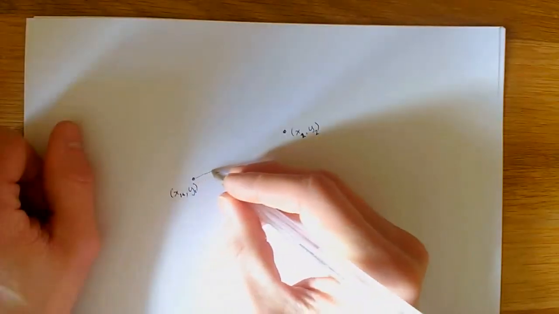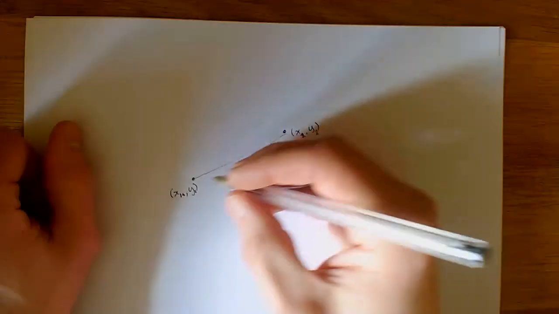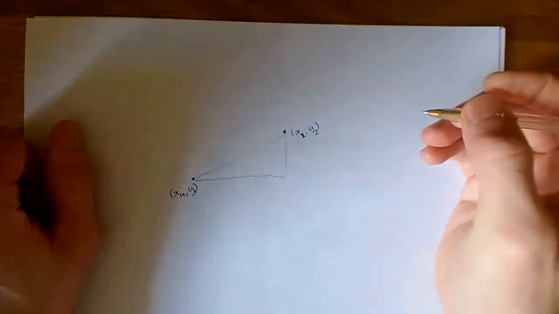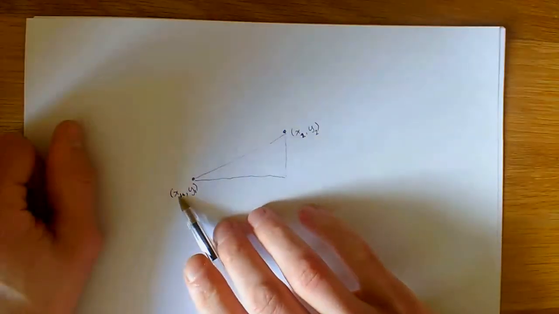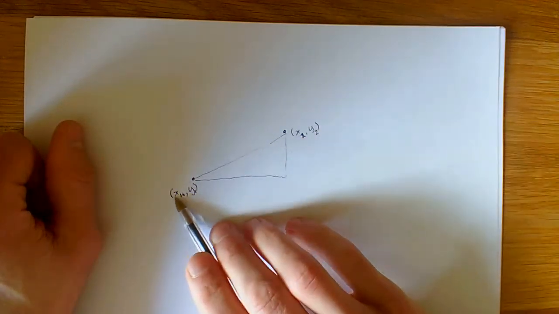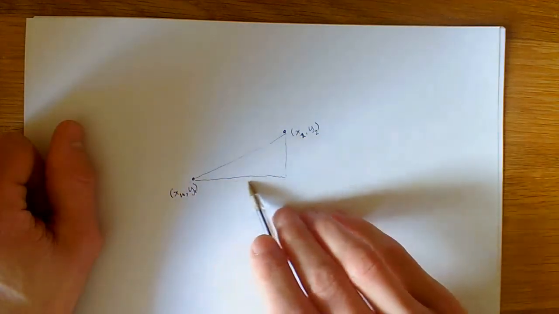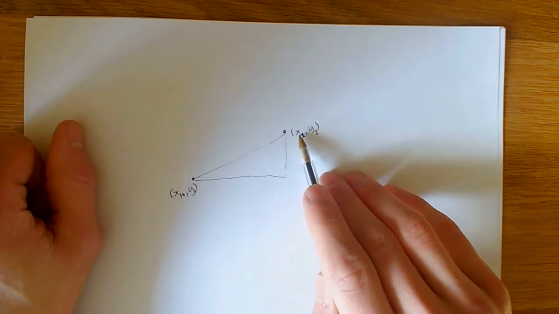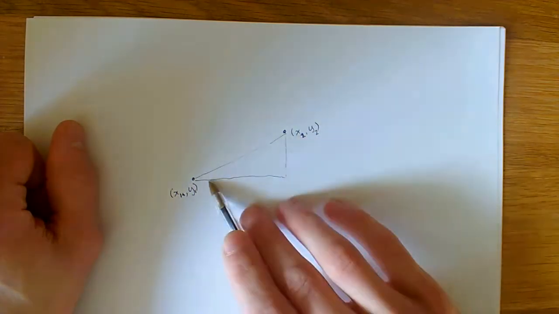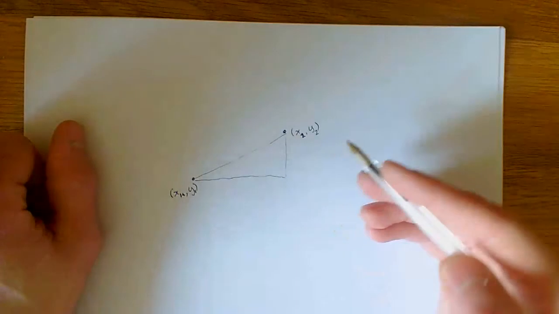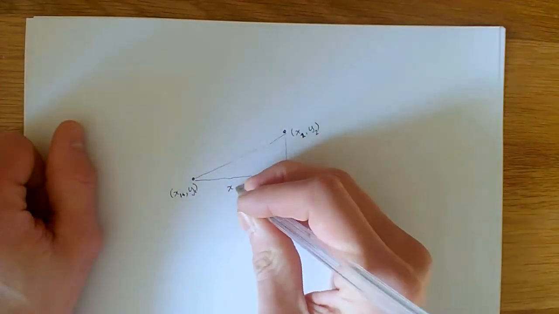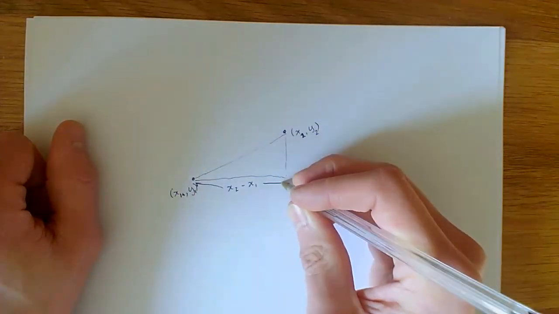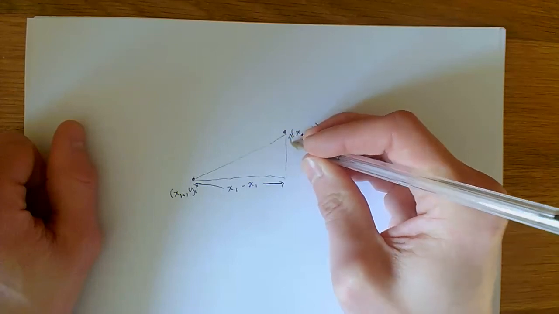Now, if I want to find the gradient of the line connecting these 2 points, I need to know how far along do I go and how far up do I go. If I'm going along from x1 to x2, say this was 4 and this was 8, and I want to know how far have I gone along, I would do 8, take away the 4. Or if this was 3 and this was 7, I would do 7, take away 3, which is also 4, etc. So I'm always doing the second coordinate, take away the first one, and that tells me how long that bottom side is. That's how far along we've gone.